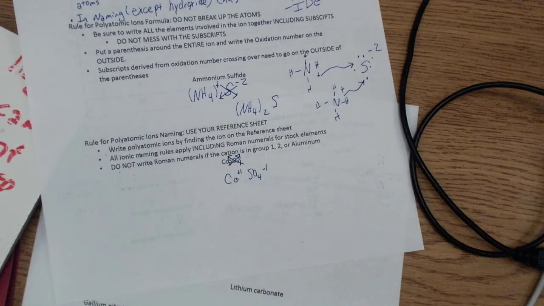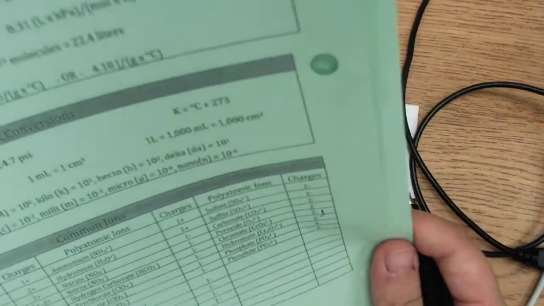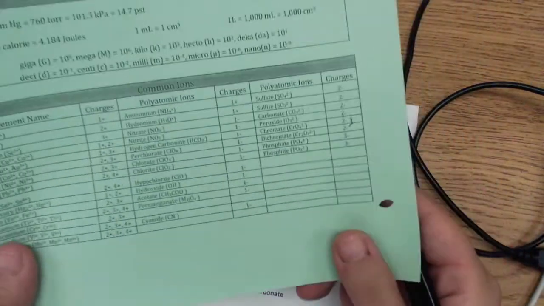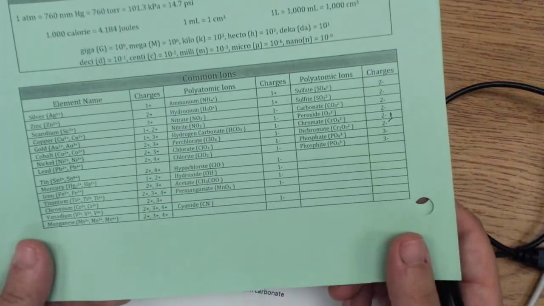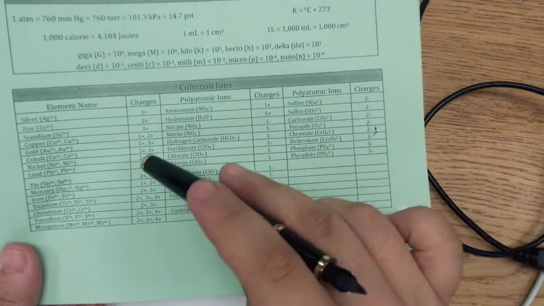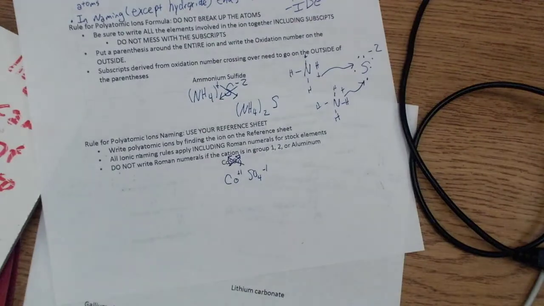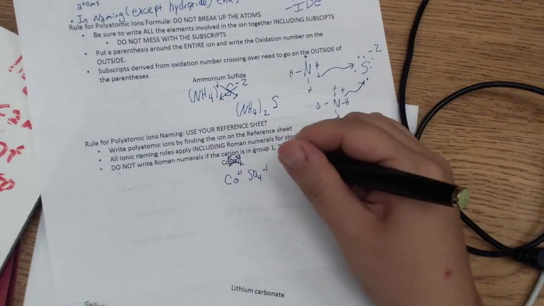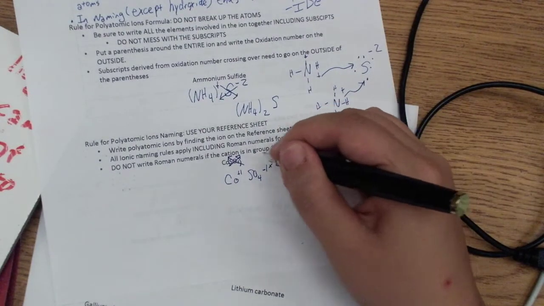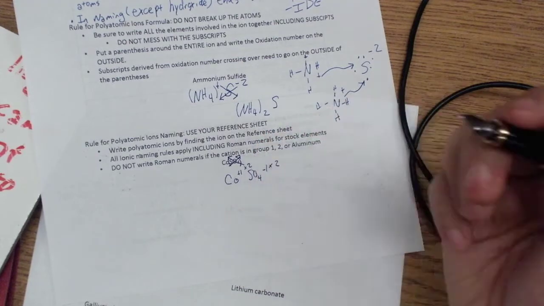Okay, this is a complicated one. Because if I look at my polyatomic sheets, right, cobalt, first of all, doesn't have a cobalt 1, and SO4 has a charge of -2. So that means I need to multiply this by 2, which means I need to multiply this by 2.